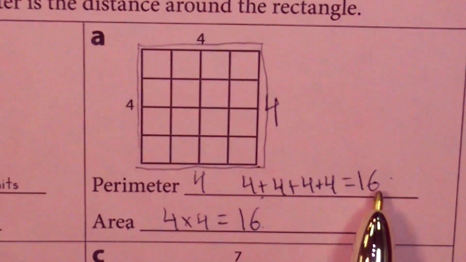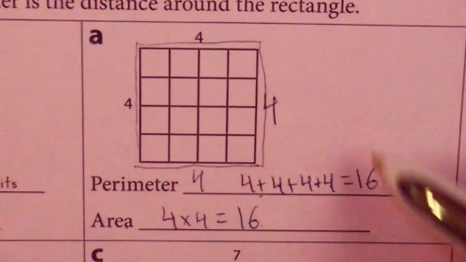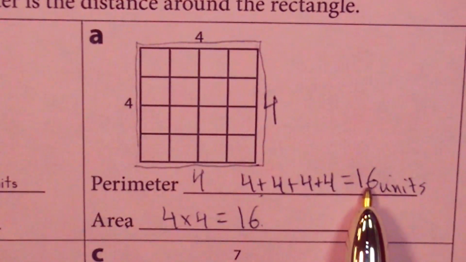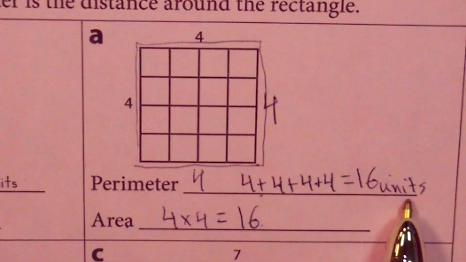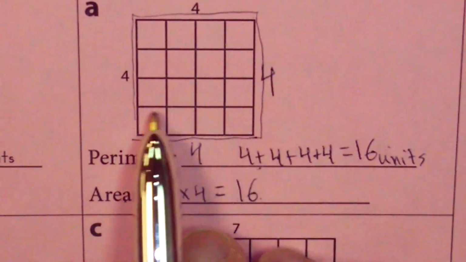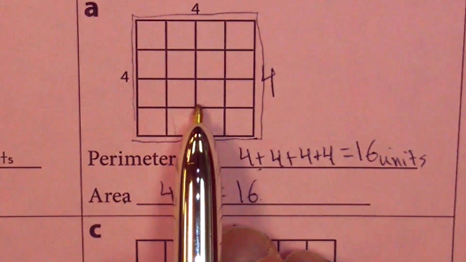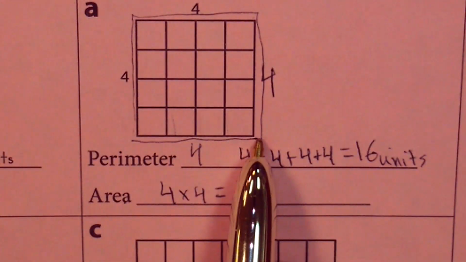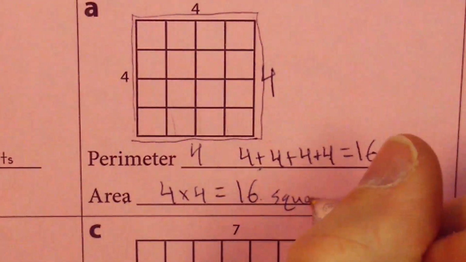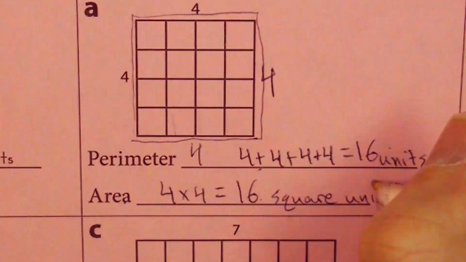And interestingly enough, we get the same answer. What we have to be aware of is that if we're doing perimeter, we're just going to have basic units. Okay, so if it were centimeters, you'd write centimeters. If it were inches, you'd write inches. So they are just units. However, when we're talking about area, think of it this way. I'm trying to figure out how many squares fit inside that, right? So it's going to be square units.